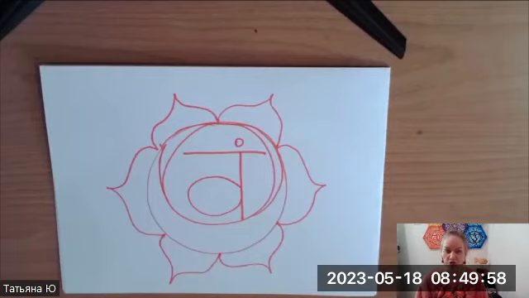The animals of that chakra are sea animals and fish. The stones are moonstone, coral, and I forgot the English name of that stone. Okay, I will find it later, and I will post the stones suitable for the second chakra.